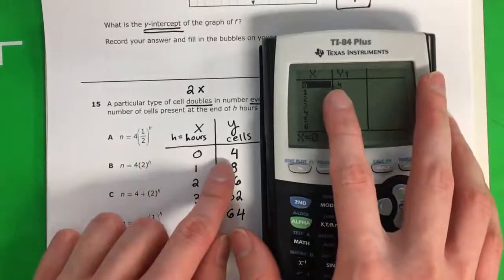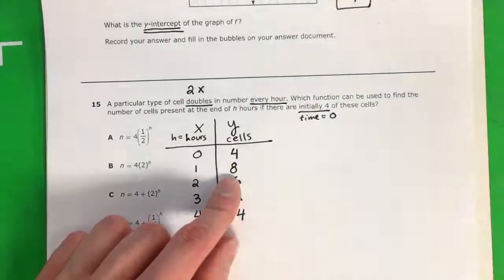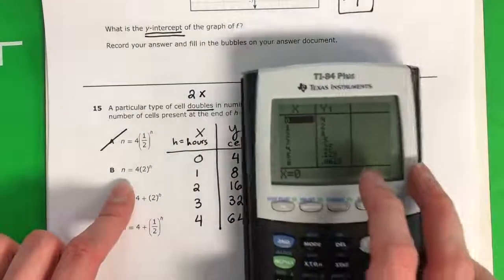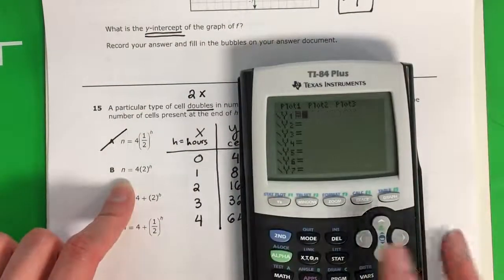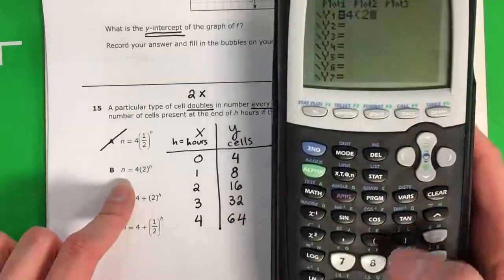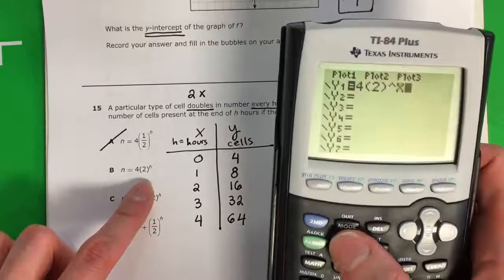Okay, 0, 4, that looks good. 1, 2, that's not correct. So A is not correct. Let's try B. Push y equals, clear. We're going to put 4 parenthesis 2 parenthesis exponent x.